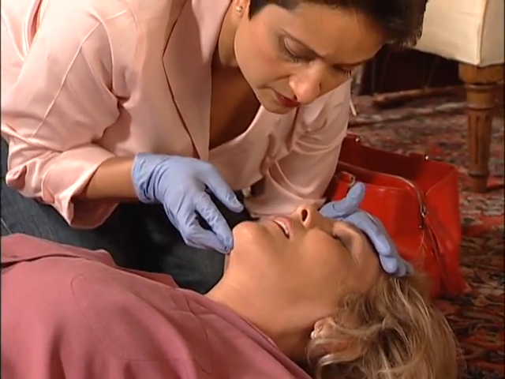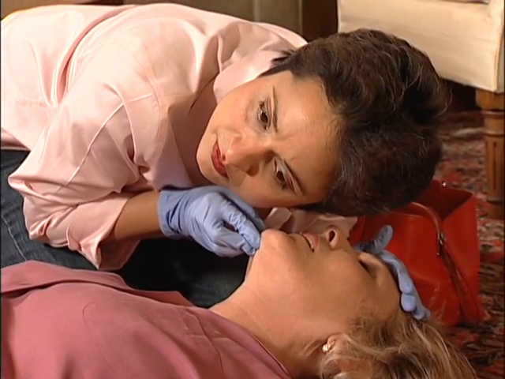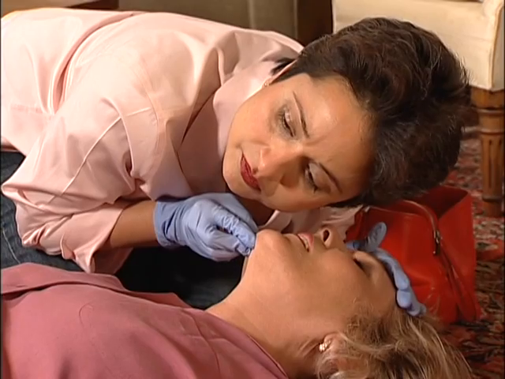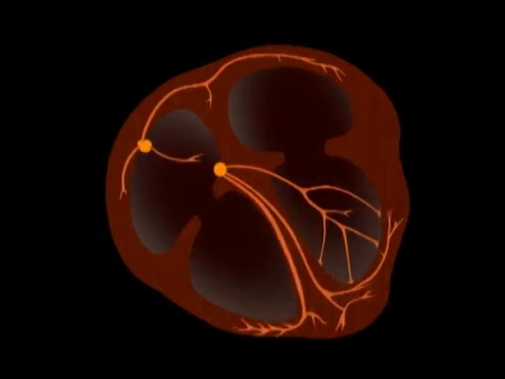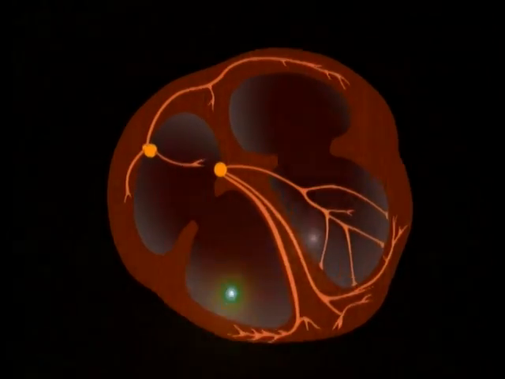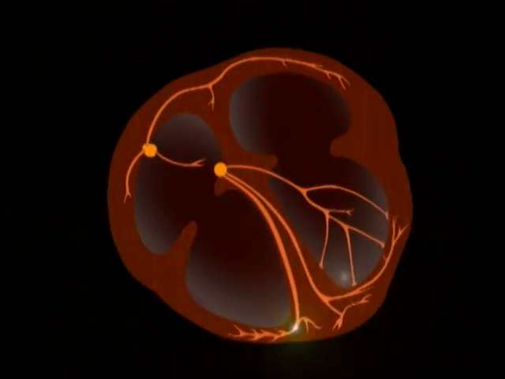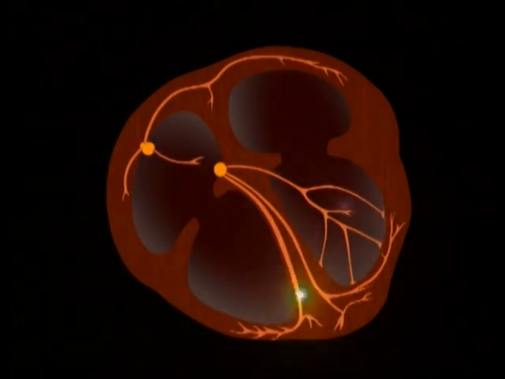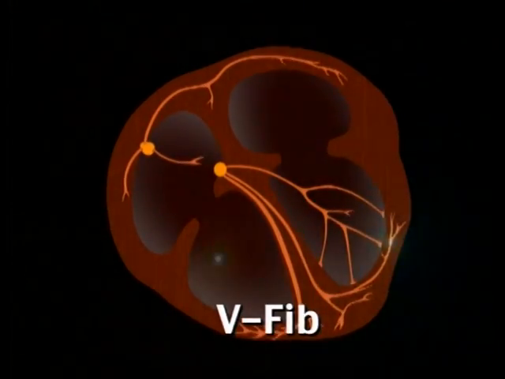A person suffering cardiac arrest may become unconscious, stop breathing, and have no noticeable pulse. This does not necessarily mean that the heart has stopped functioning completely. One of the most common forms of cardiac arrest occurs when the heart simply quivers without any organized rhythm. This condition is called ventricular fibrillation, or VFib.